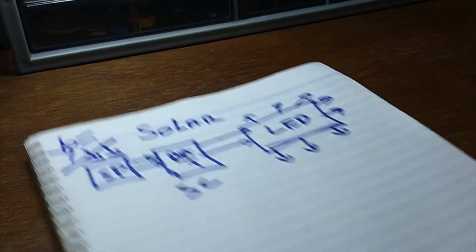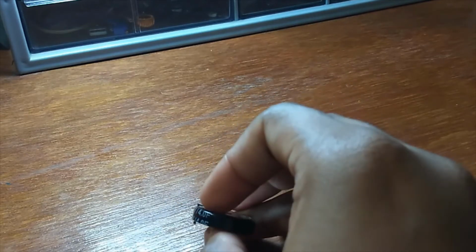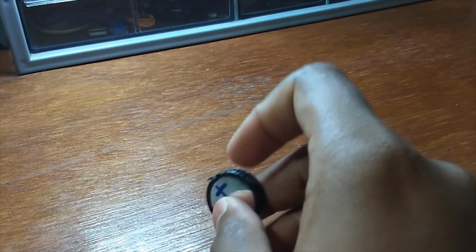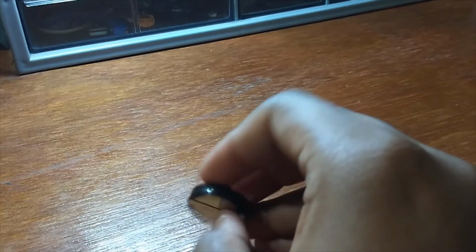So on the component side, simply what we need is obviously some kind of a battery or a storage device for the energy that we get from the sun. And this is going to be my storage device. So this is a typical 5 volt 4 farad super cap, right? This is what I got from eBay again, and these are really cheap.